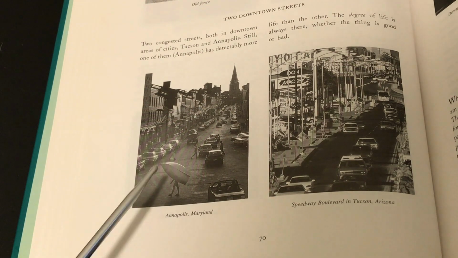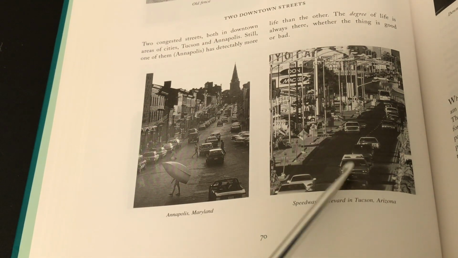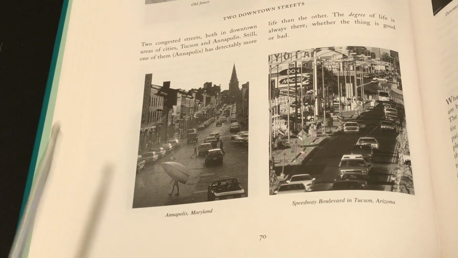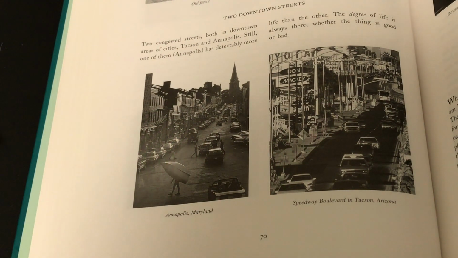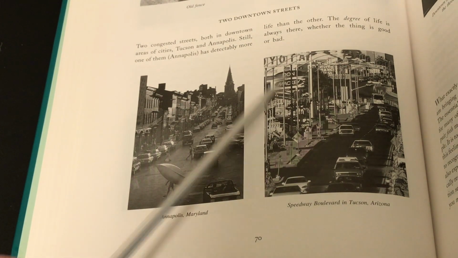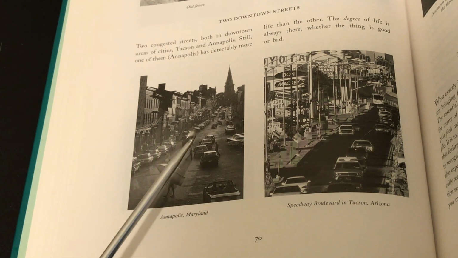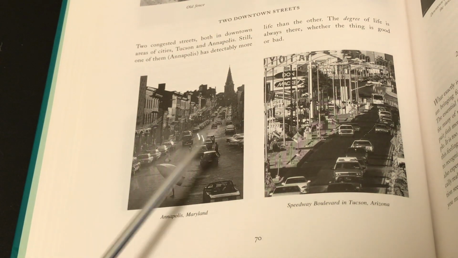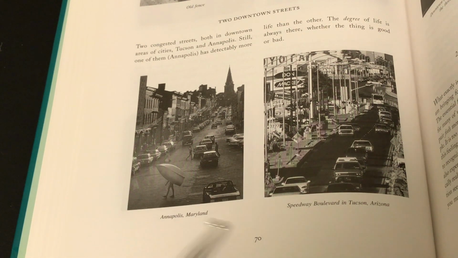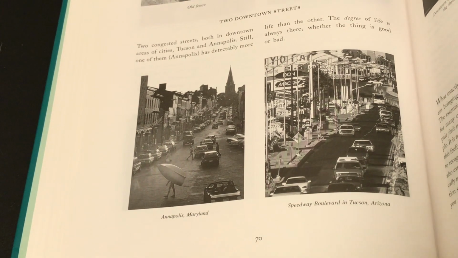And here, 2 examples. This is Annapolis, Maryland versus Tucson, Arizona, the Speedway. Now again, you can see obviously he has a particular bias here, that these 2 examples of city congestion still have a difference in how alive and natural and organic something feels, with the one on the left being the one that feels more so.